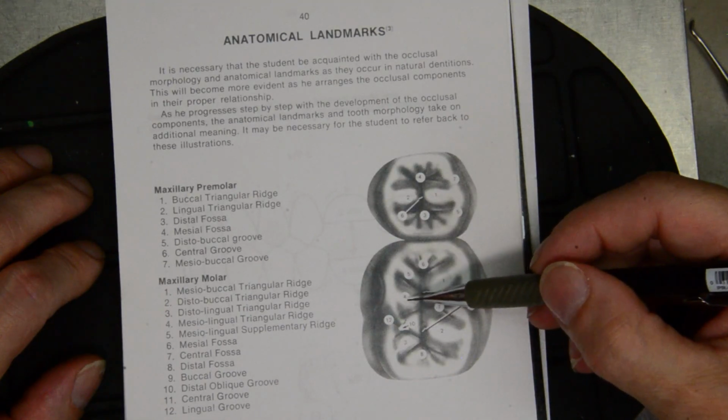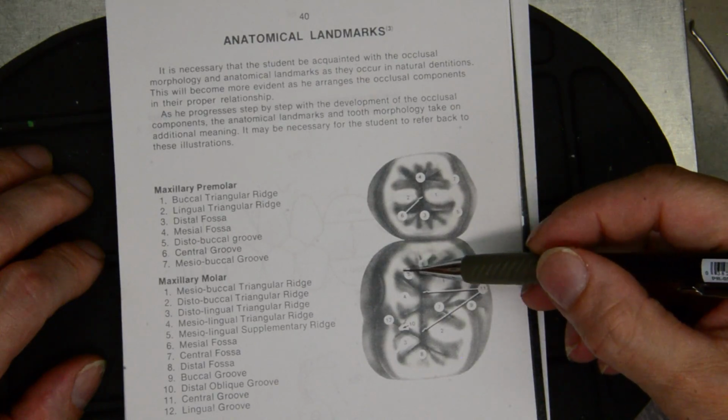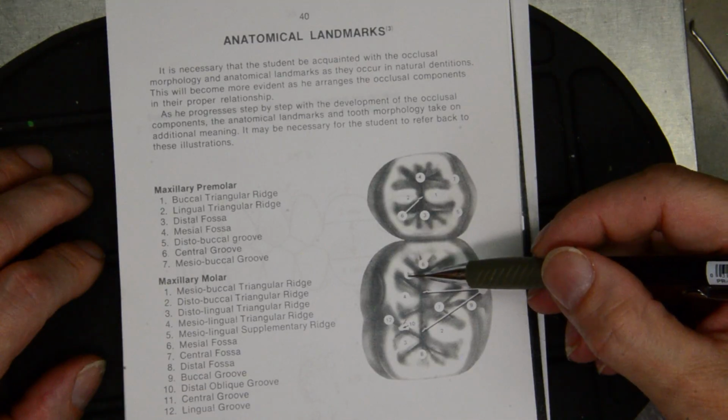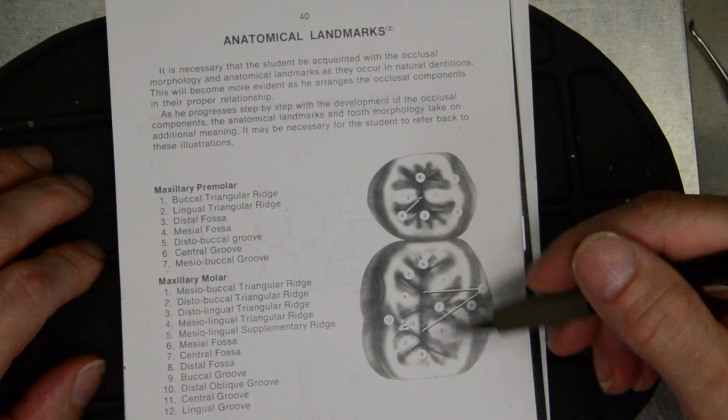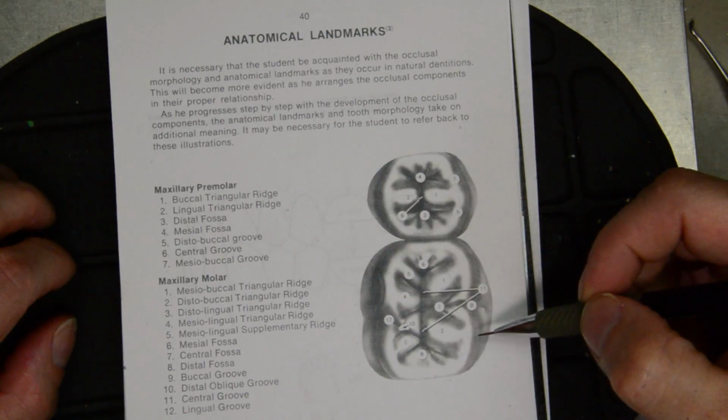mesiolingual triangular ridge there, supplementary ridge or secondary ridge right here. This is mesiolingual. Okay, so we're naming it for where it is located.